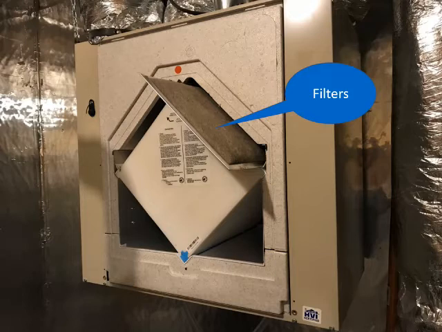Especially the one on the other side, the one that's filtering that outside air that's coming in. Very simple to do. They're washable. You just put them in a sink with a little soap and water, let them dry for a few hours, and slip them back in.